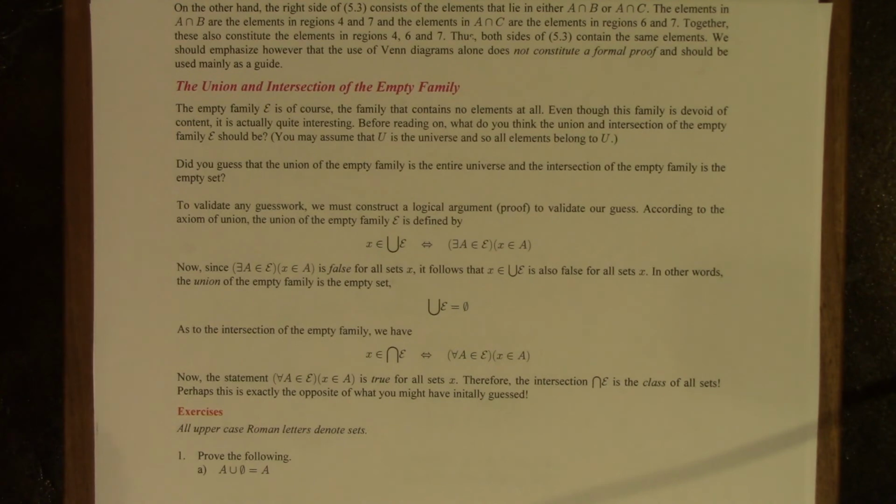Let's talk about the empty family of sets. So the empty family has nothing in it, no elements. It might seem rather boring at first, and in many ways it is. In fact, in many ways it can be a nuisance, because one has to say, oh, well, this is true except for the empty family, and that sort of thing. But even though the empty family is devoid of content, it's actually somewhat interesting.